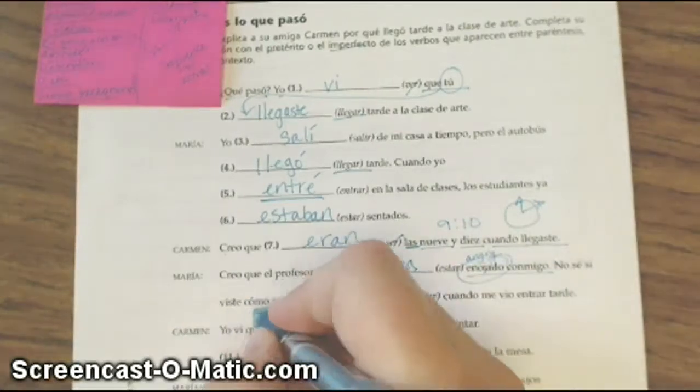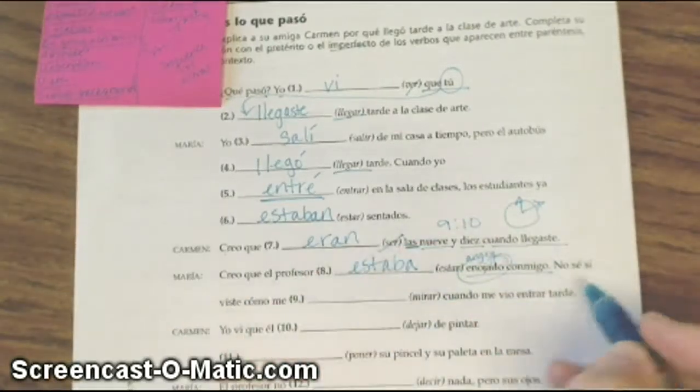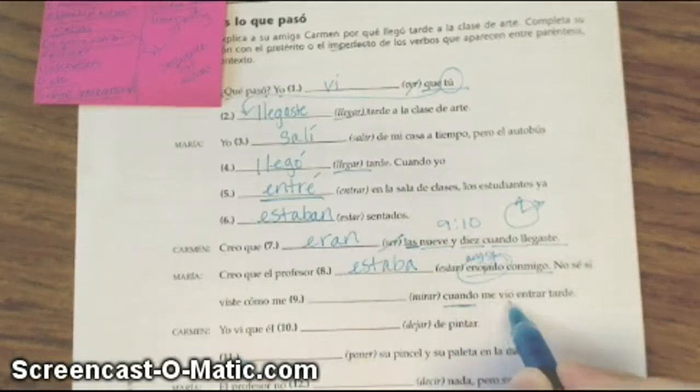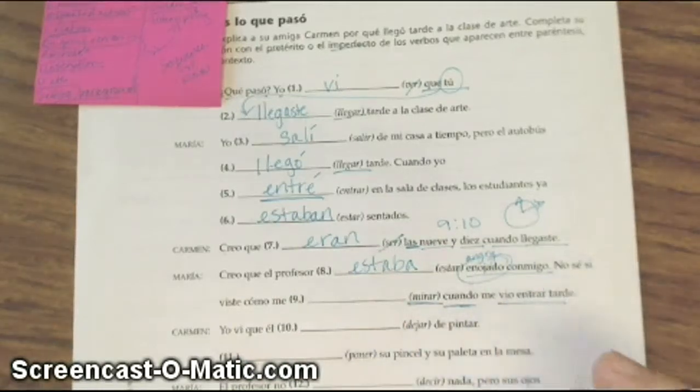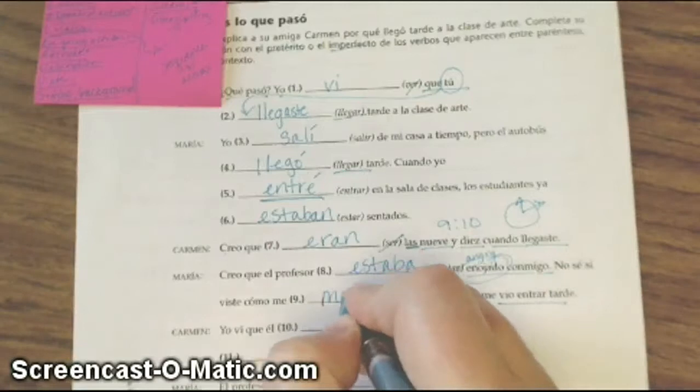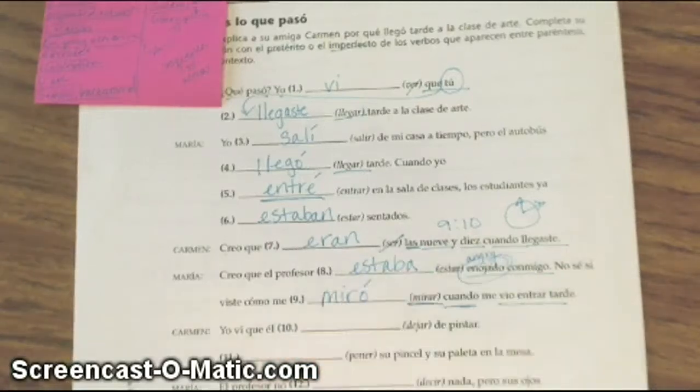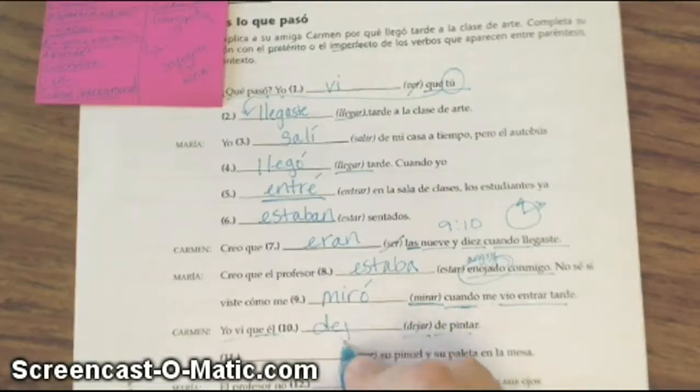No sé si viste cómo me miró. So I don't know if you saw how he looked at me when I entered late. How many times did he look at me? One time. He looked at me when I entered late. So that's one time, and it's he looked. So me miró. Yeah, I saw that he stopped painting. So how many times did he stop painting? Stopping something is pretty easy to pick. It's a preterite word. So dejó de pintar.